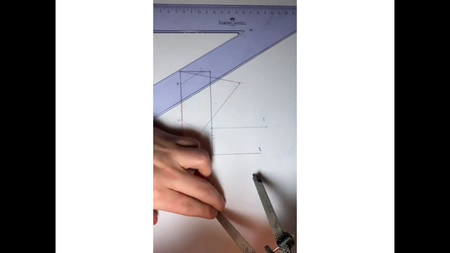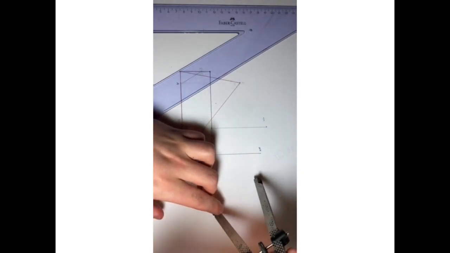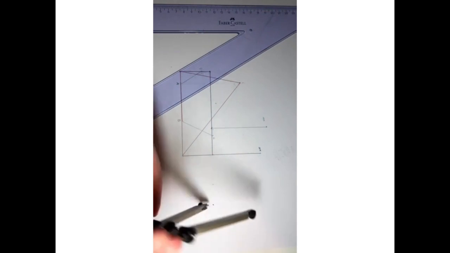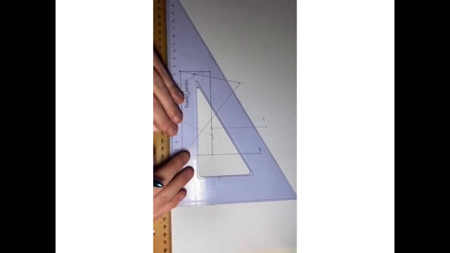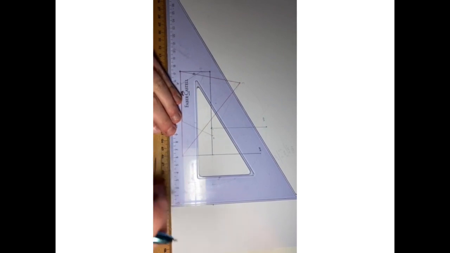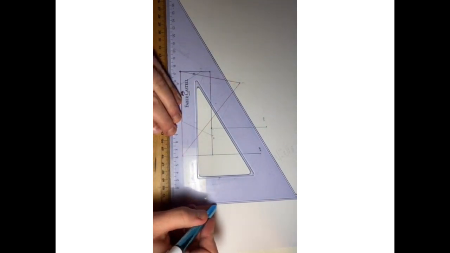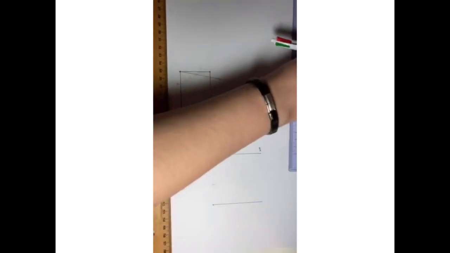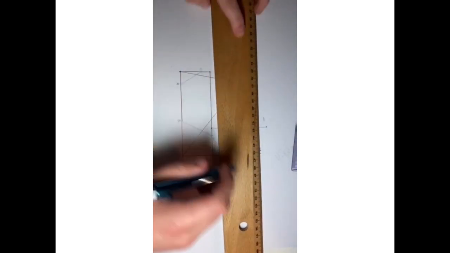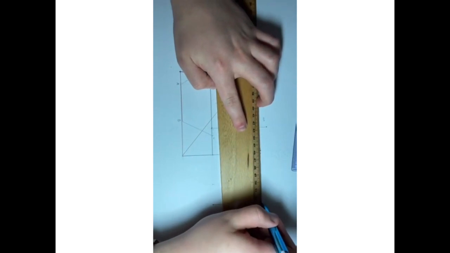We can just swing that line there so that we know, if we extend this line up to that curve, and if we bring that line across, they should match up perfectly, and they absolutely do.